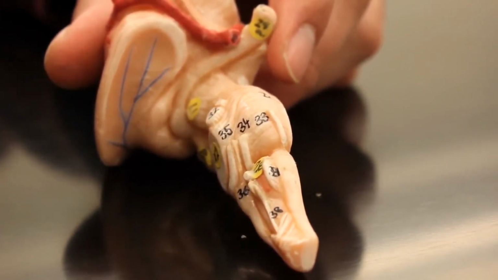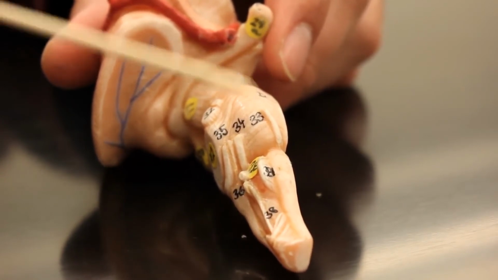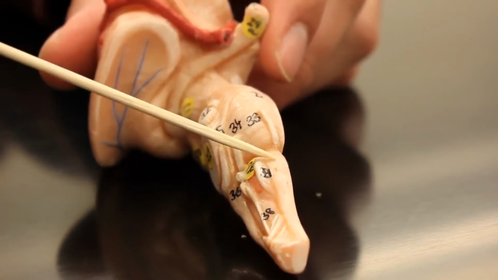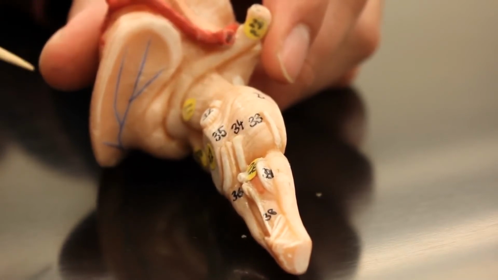That's where the descending corticospinal tracts, which take information to the muscles for motor movement, cross, or what they call decussate, at that point right there. So that's where the decussation occurs, and that's what forms this structure of the pyramids. It's the crossing over of the descending corticospinal tracts.